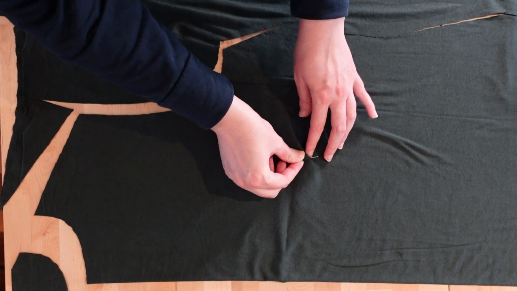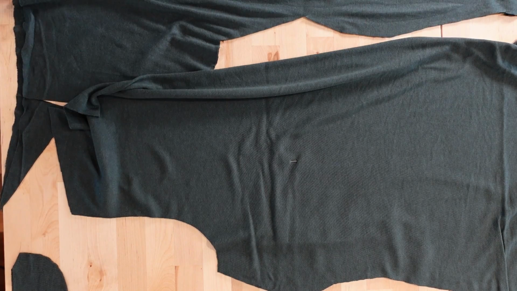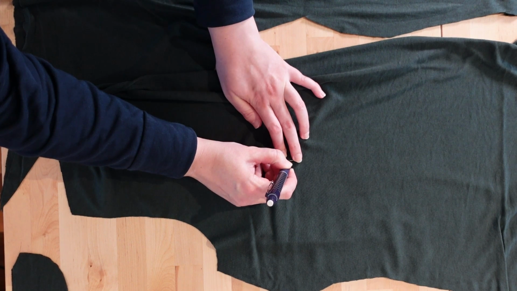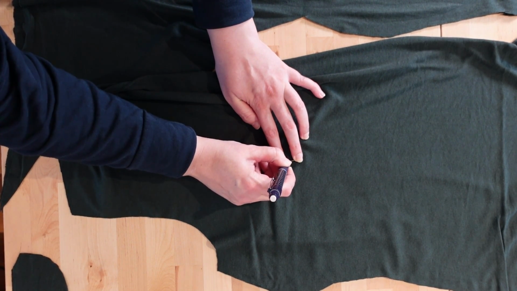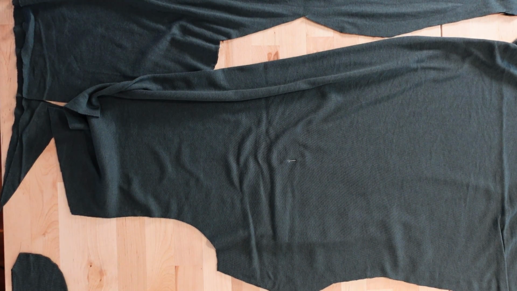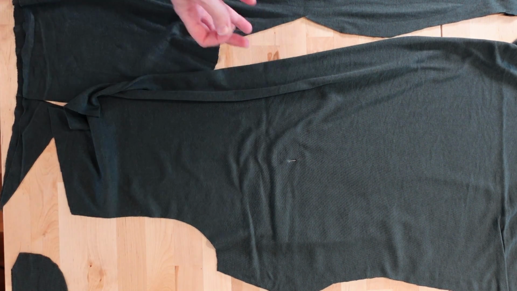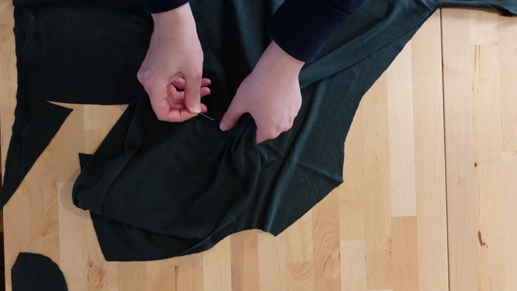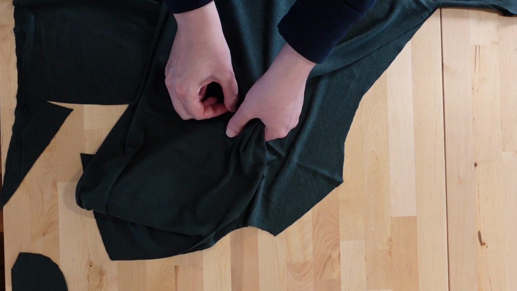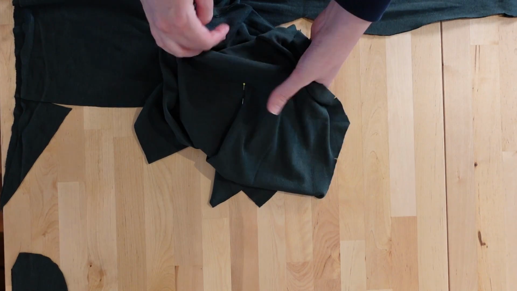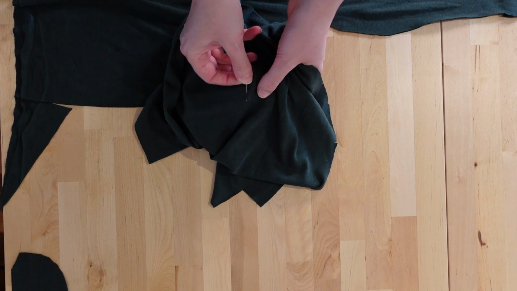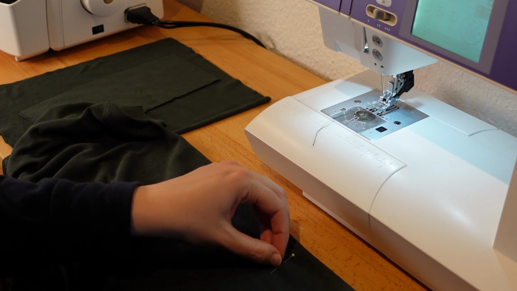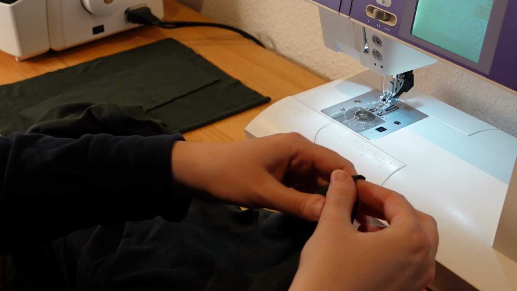I use a pin to transfer the marking of the bust point to the other side. First, I sew the bust darts.